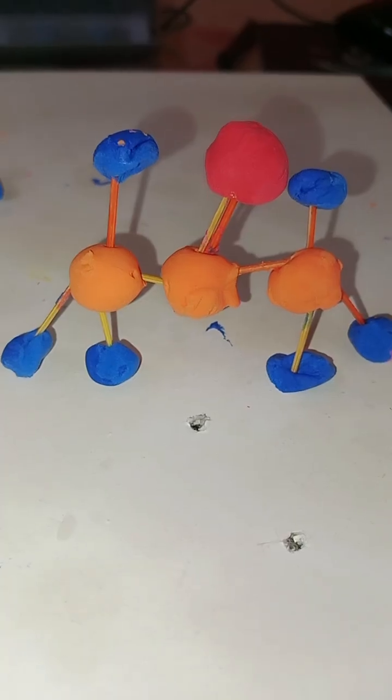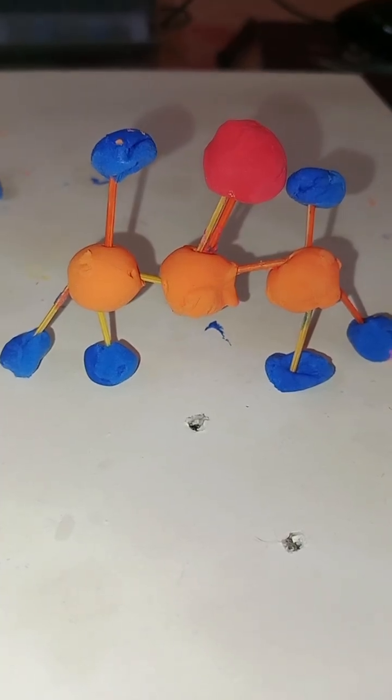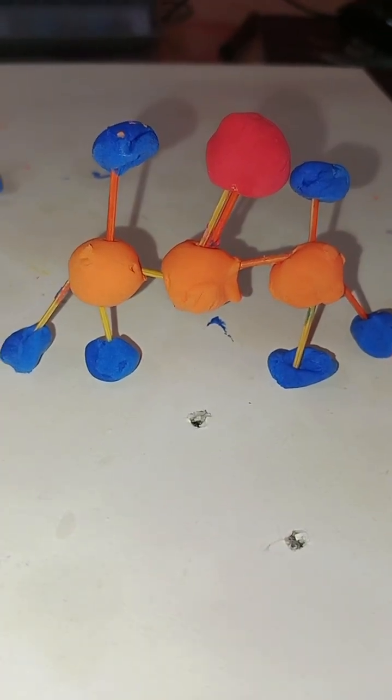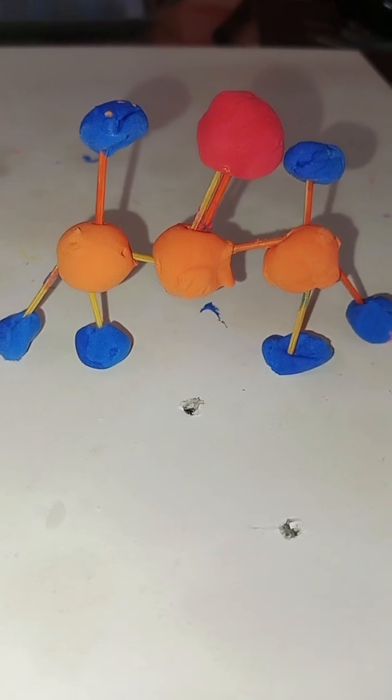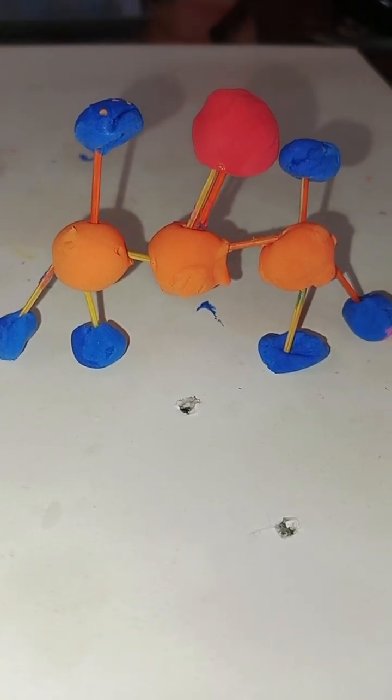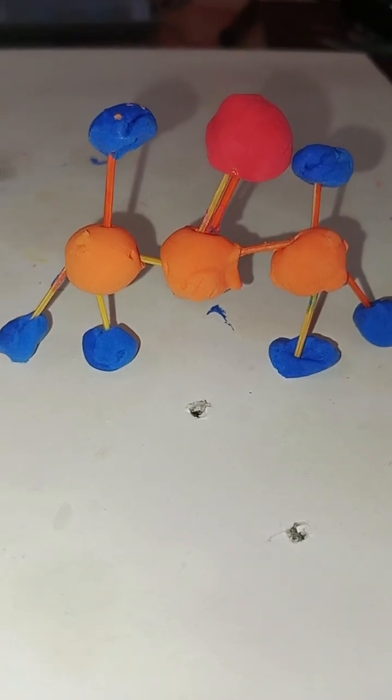So Ridhima, can you tell me how many elements are present in this molecule? Three. Name them. There's carbon, oxygen, and hydrogen. Okay. How many carbon atoms are there? Three. How many hydrogen atoms? Six. Oxygen? One.